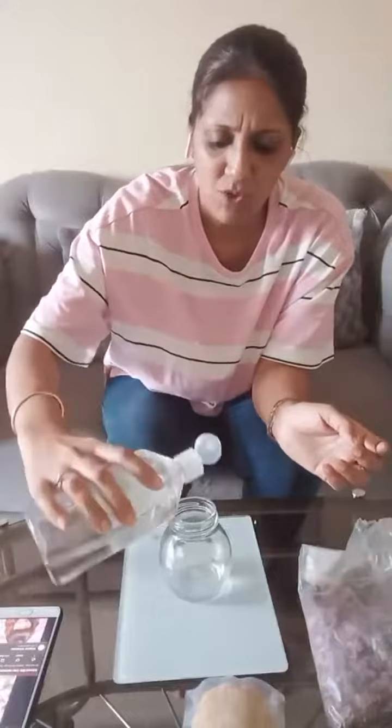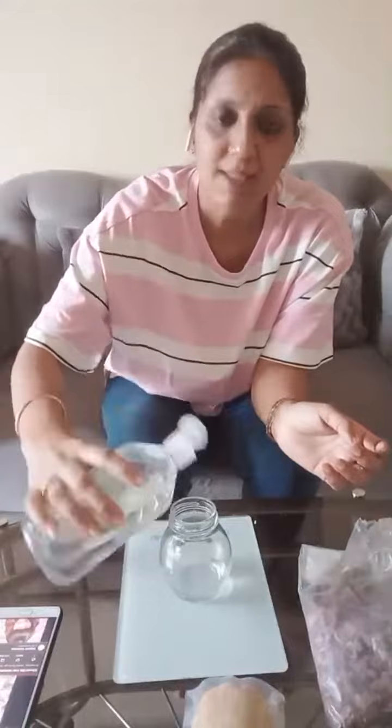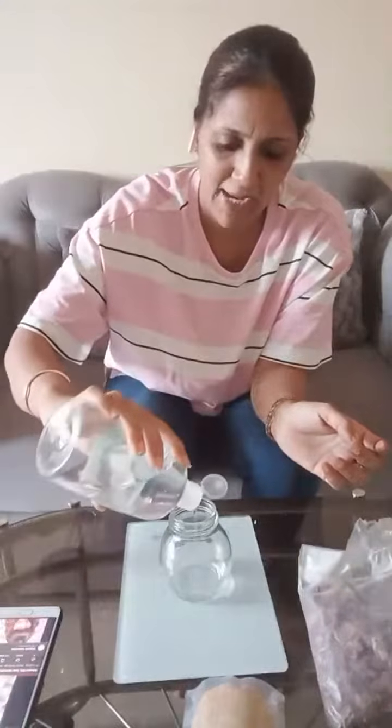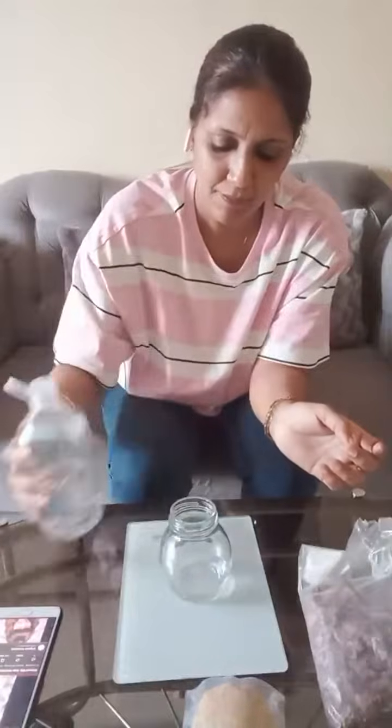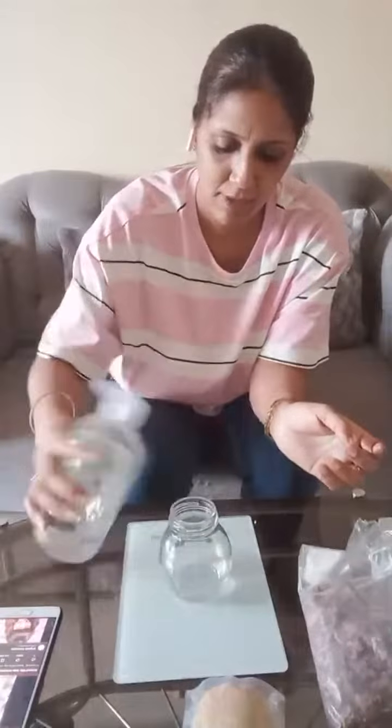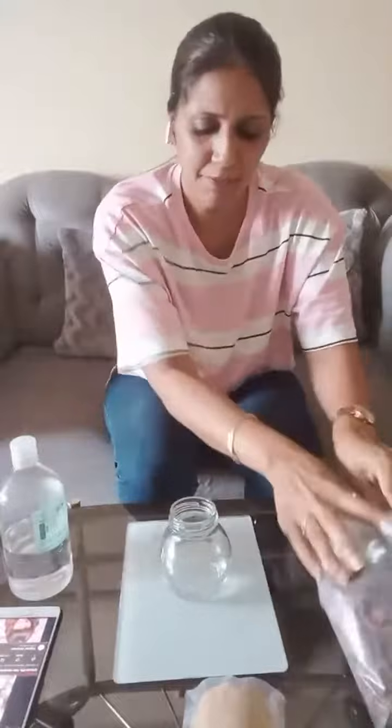So I am using 50 grams glycerin. I am not making a 100 gram batch. I am using 50 grams of glycerin. This glycerin is something which you will get at any chemist. It's the same, it's nothing different. It's the same which you get at the chemist. You can use that glycerin.